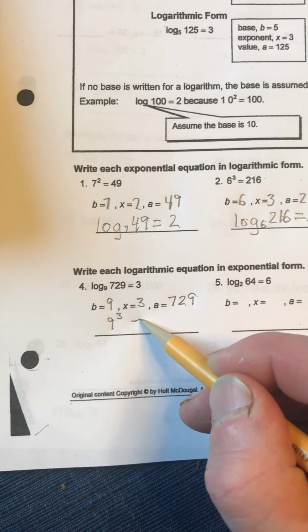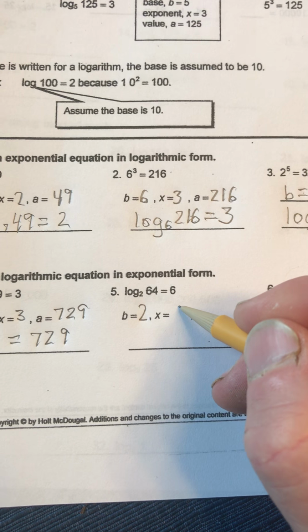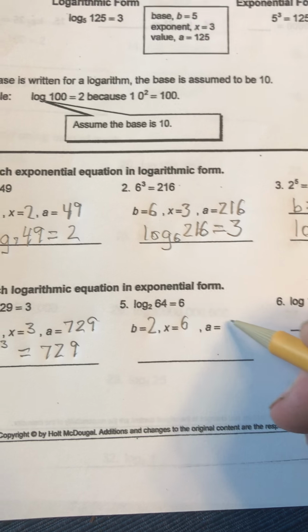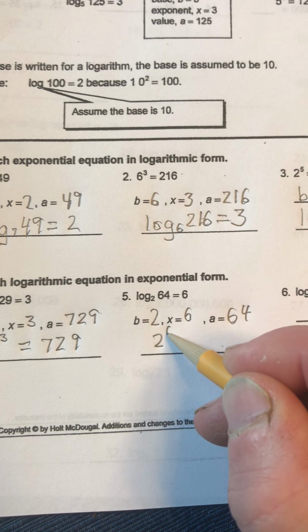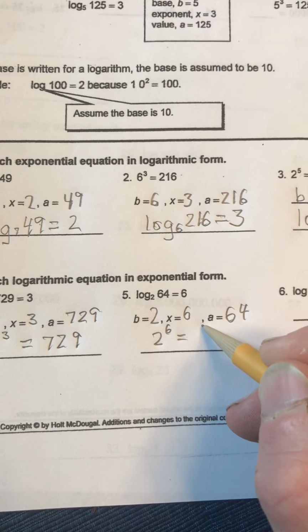Okay, so 2 to the sixth power would equal 64. So 2 to the sixth equals 64.